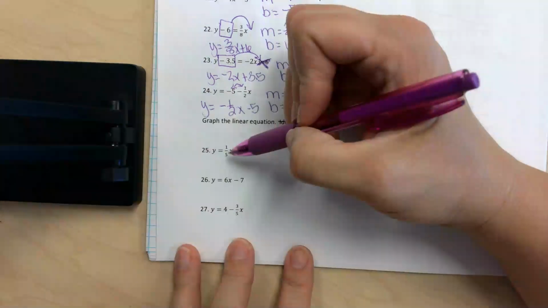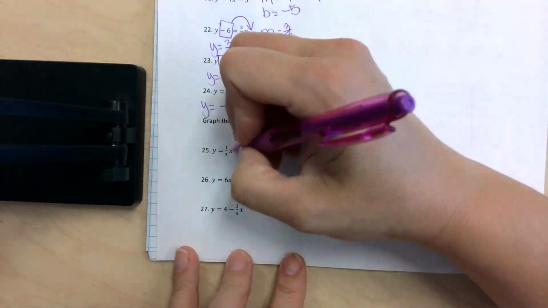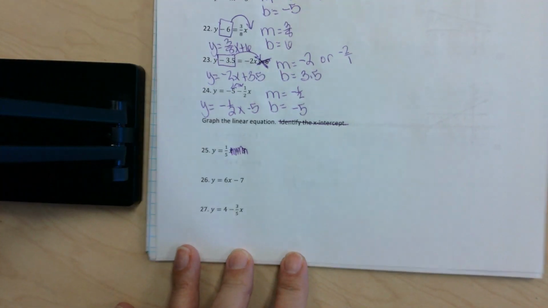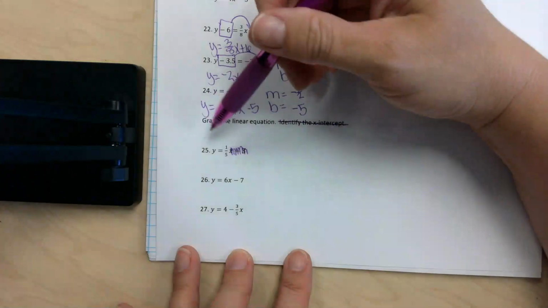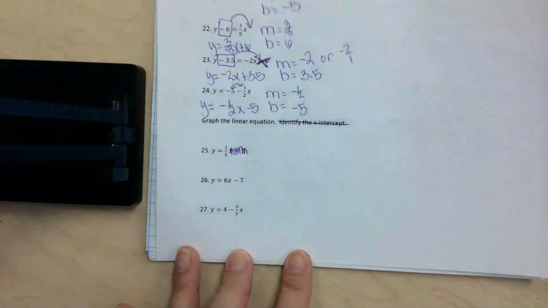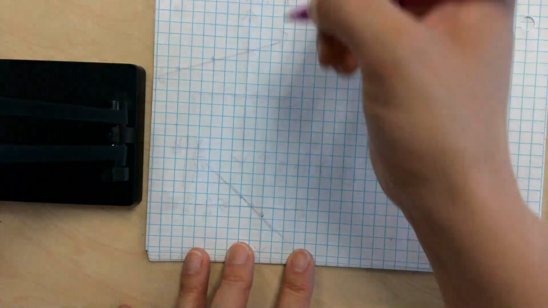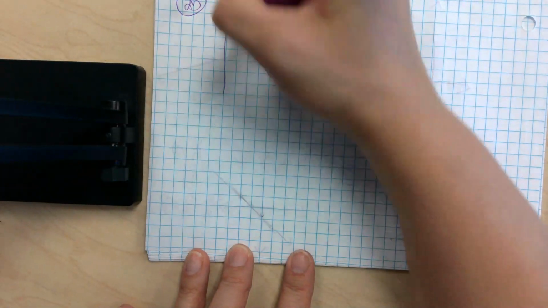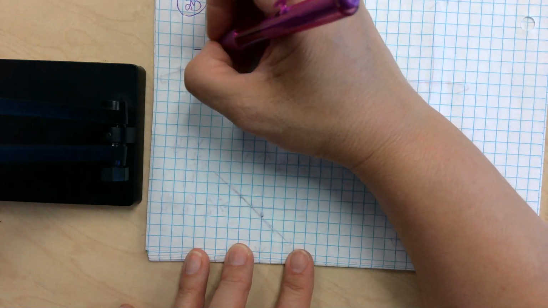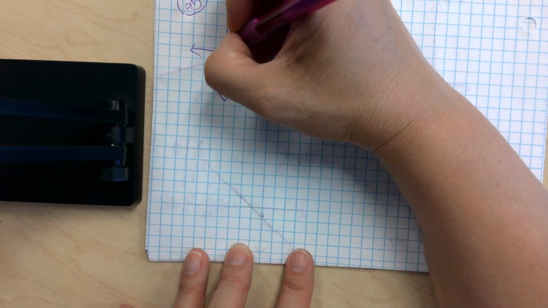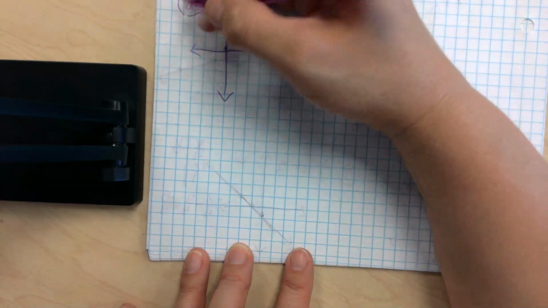Okay, this is another one where this should have been number 26, but it's scooted up, so just do that. So this is y equals 1/5. If I were going to graph y equals 1/5, this is number 25, on the y-axis I'm going to find 1/5, which is 1/5 of the way between 0 and 1.